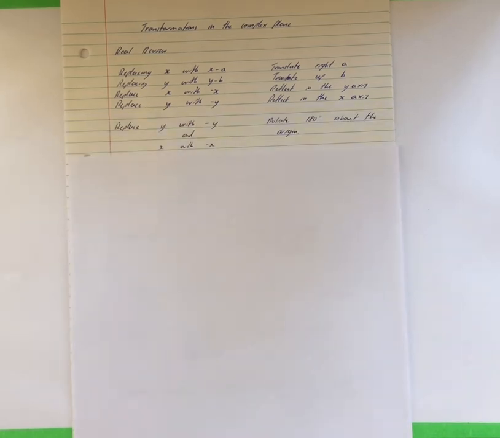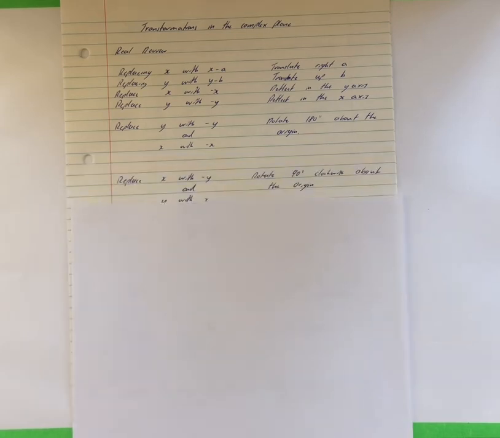If we do two replacements, so if we replace y with negative y and x with negative x, that is a 180-degree rotation around the origin. If we replace x with negative y and we replace y with x, that is a 90-degree clockwise rotation about the origin. These are quite fun to play with on Desmos.